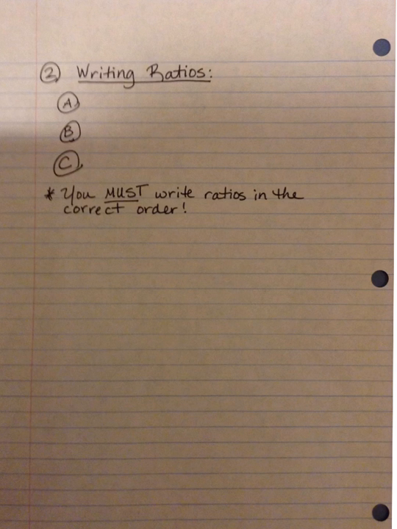Okay, in box 2, we're going to write some ratios. And the key to writing ratios is that you must write the ratios in the correct order. So you have to write the ratio in the order that it existed. So in our previous box, in box number 1, you don't have to write this part, but I'm just going to draw it in here to remind you.